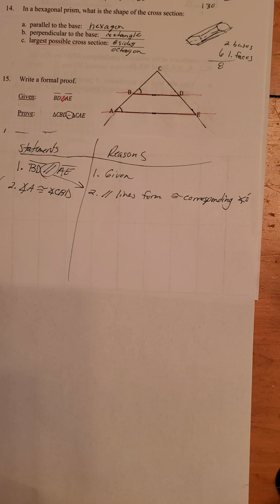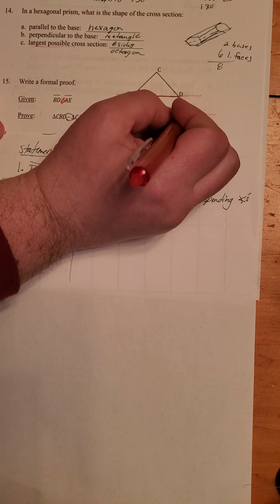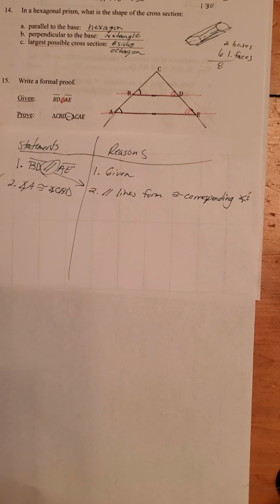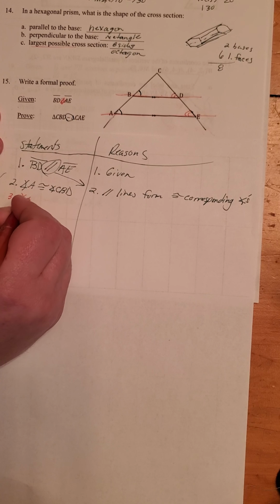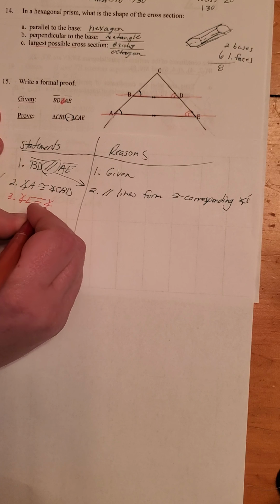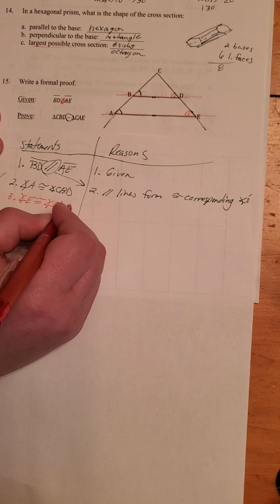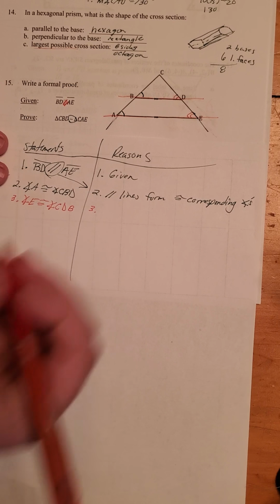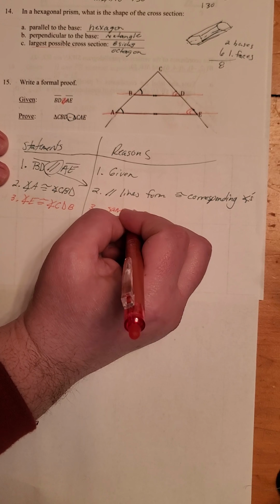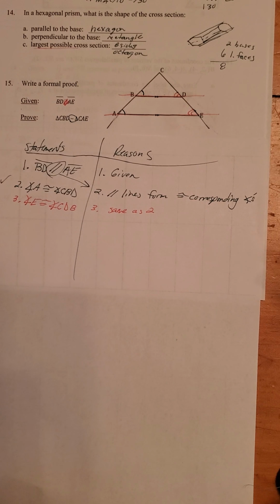Now, for the same reason, if we look over here, E and CDB are also congruent. So we can say that as well. So angle E is congruent to angle CDB. And it's the same exact reason. So you can do a couple of things. You can either write it out exactly. You could say same as 2, saves you a few there, and you can do the copy downs as well.